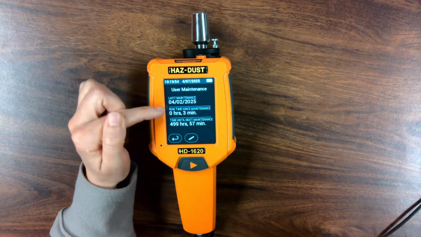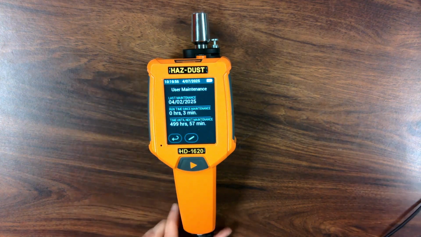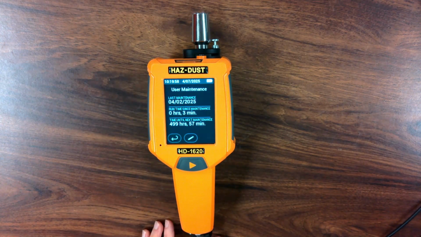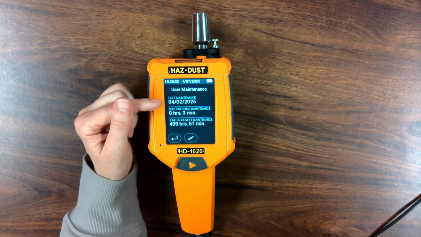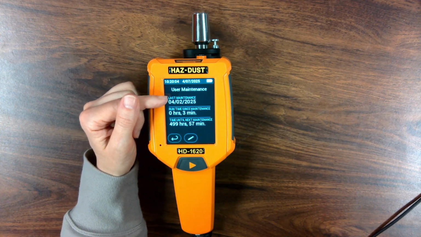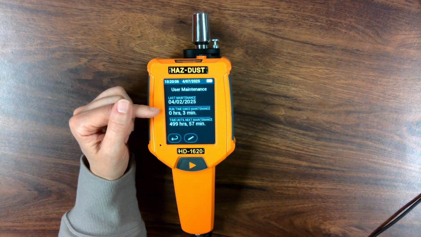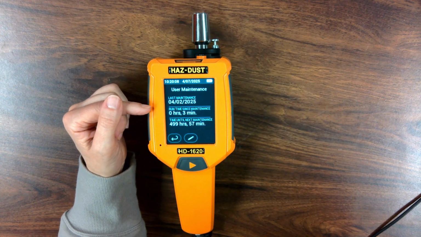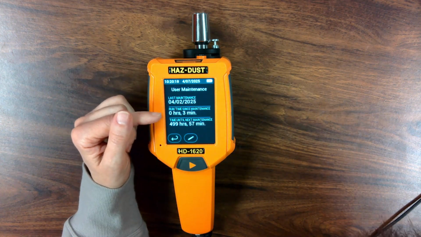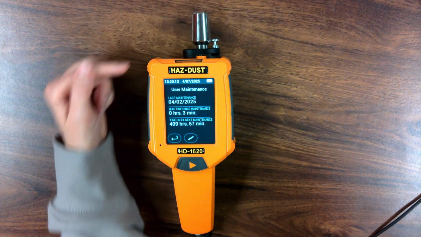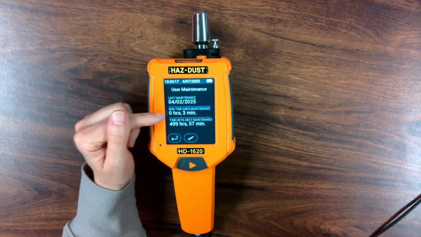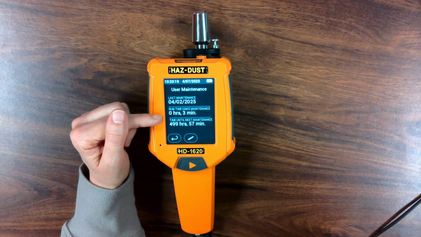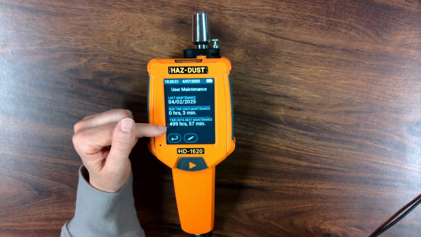The maintenance screen, this is user maintenance. It's different than factory maintenance. But this user maintenance screen tells you the last time the user maintained this instrument. What that could be is maybe changing some internal filters, maybe checking the impactor grease. And this will give you the runtime since your last user maintenance and the runtime that you have remaining.